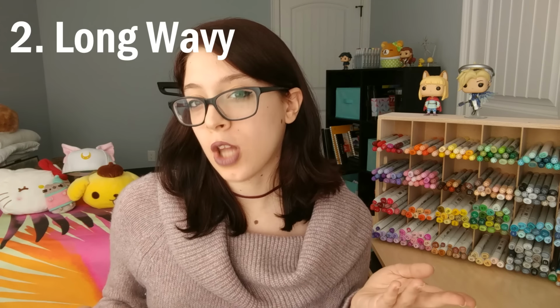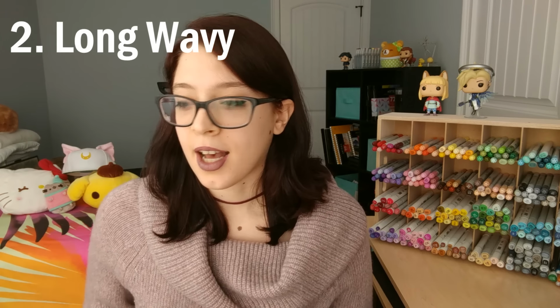So for this next hairstyle, we are going to do a long wavy hairstyle. Again, you can do this as a straight style, but I think wavy is more interesting, and you can add a lot more definition and depth to it. So let's get into that one, because I always struggle drawing wavy long hair, but I've been trying to improve on that lately, so I'll show you guys what I normally do.